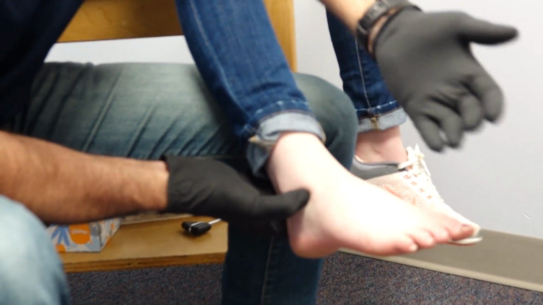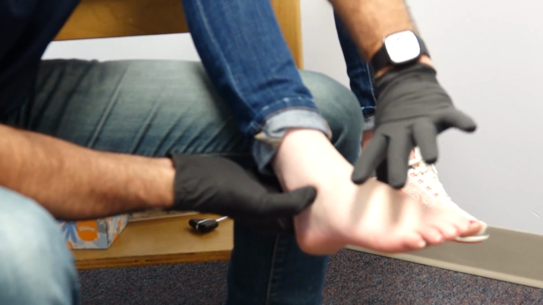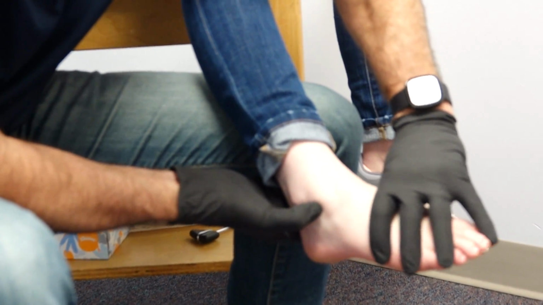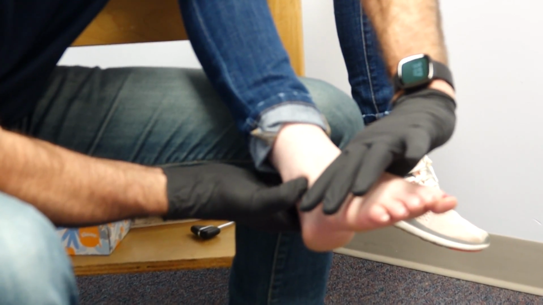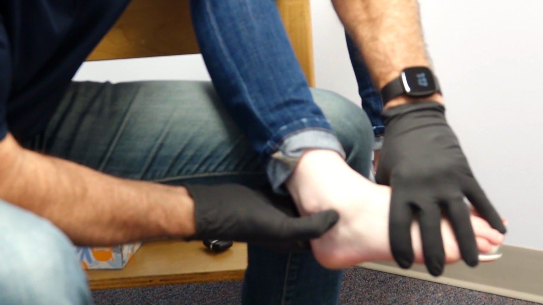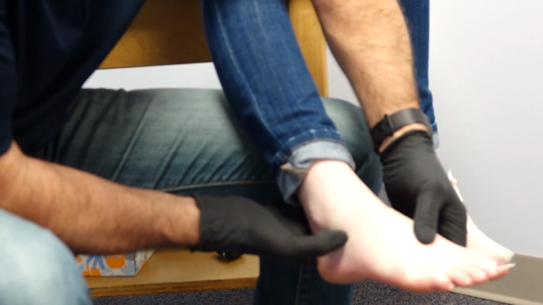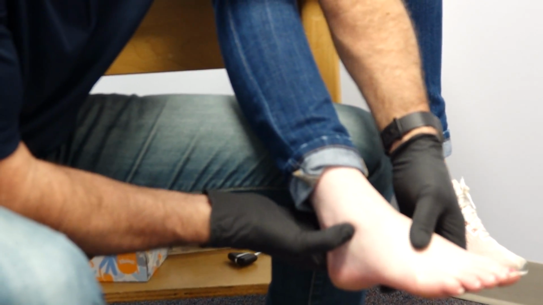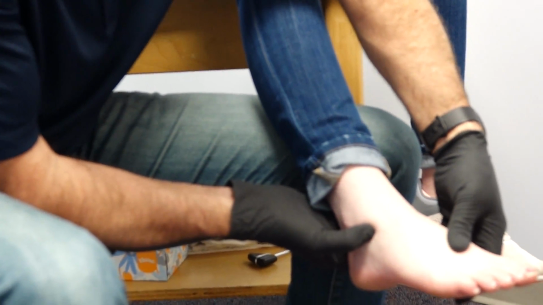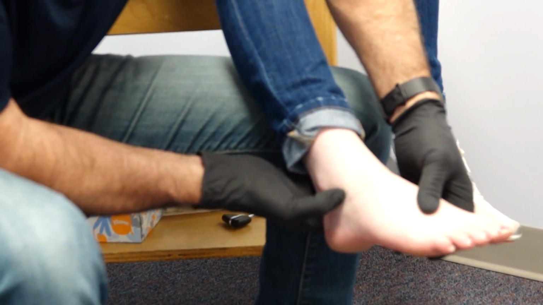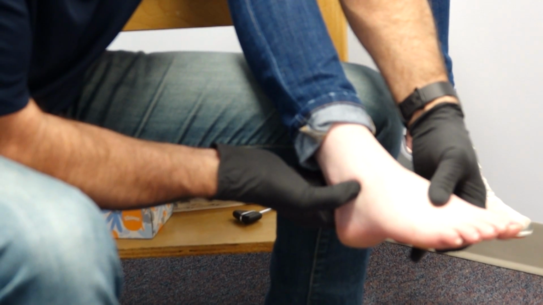Now, what causes sinus tarsi syndrome? Well, it's most often seen with people who have an ankle sprain, so people who have plantar flexion and inversion like this have trauma to this area. Oftentimes people will chalk this up to an ankle sprain or chronic ankle sprain. That's why the pain continues in this area.